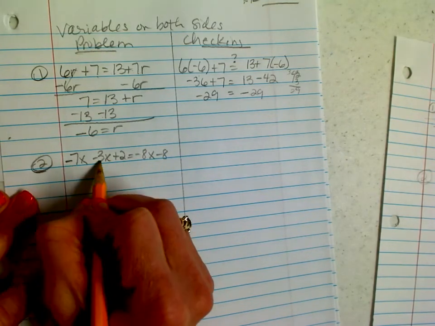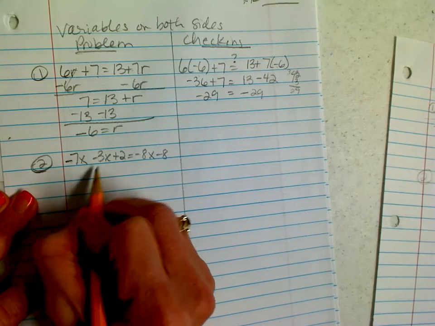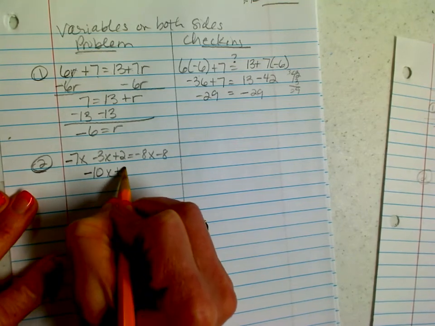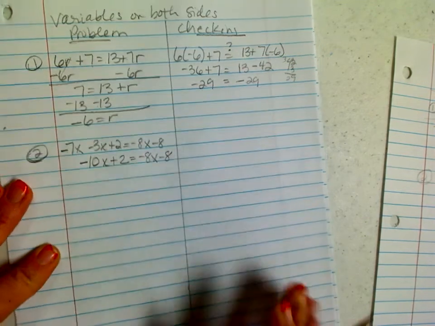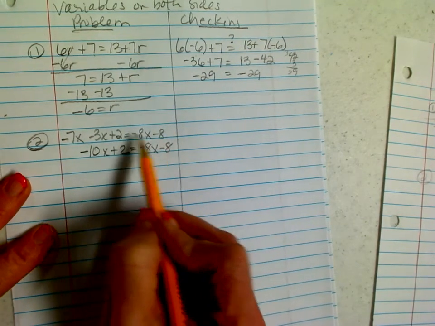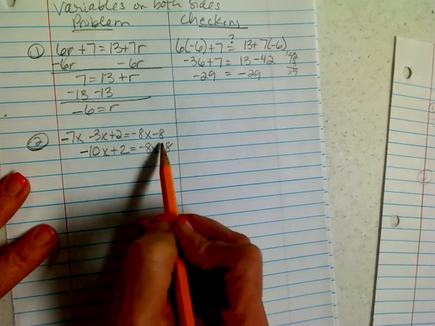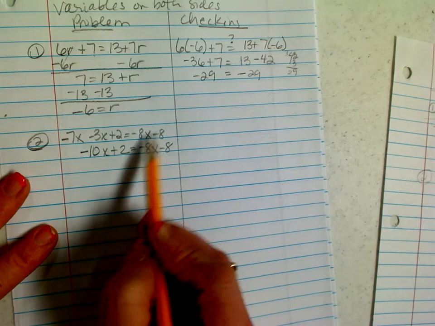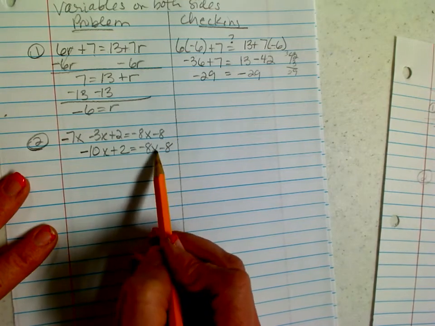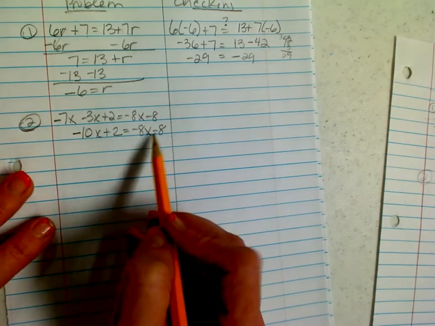So this is a negative 7 minus 3. Negative 7 minus 3 is a negative 10x. Bring down everything else. Negative 8x minus 8. Now if I had some other stuff to simplify here, I'd do that on the same line. If I had distributive property, if I had combining like terms, I would do that too, but right now there's nothing that I have to simplify.